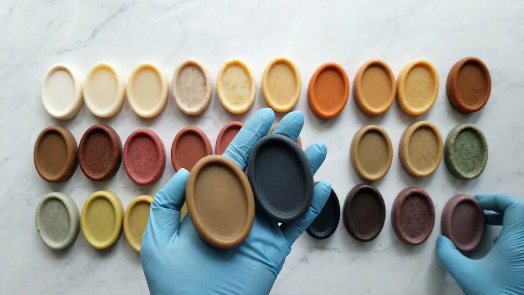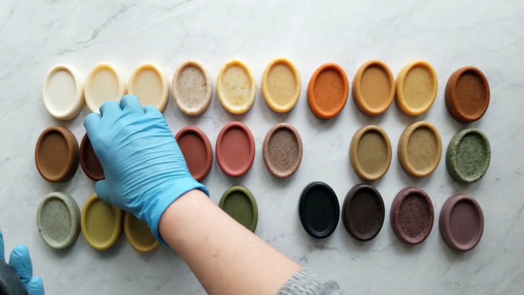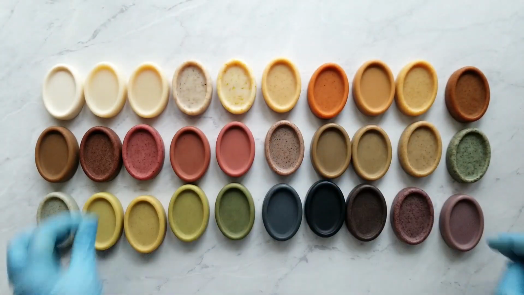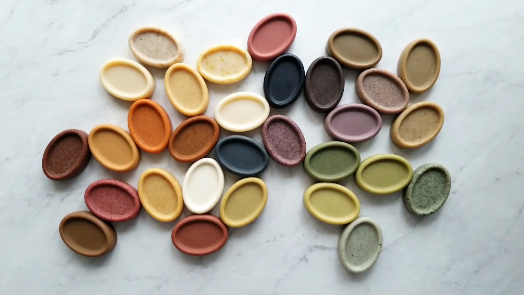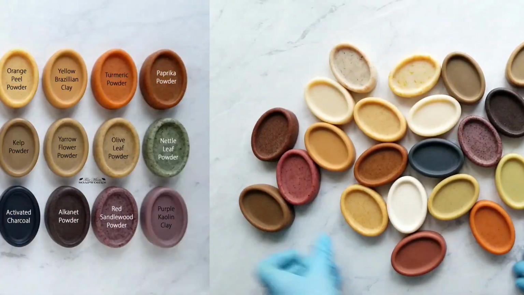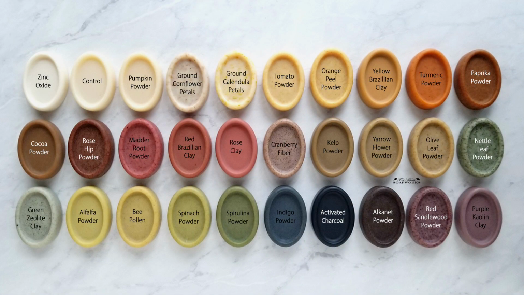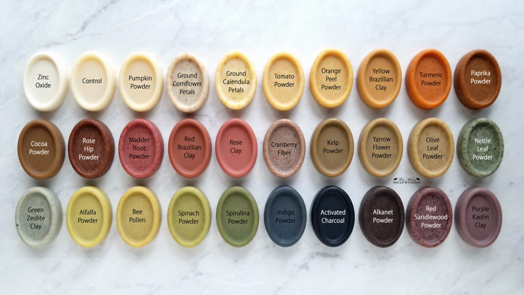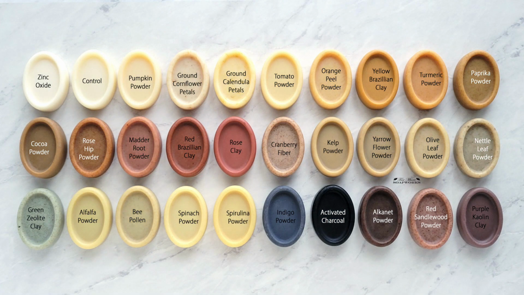My samples have been in my office and they haven't gotten much sun but a little. So let's look at these samples and see how they changed over 3 years. That will give you an idea of how they would fade in the sunlight. Here we are with the first set of samples, and now here we are with the second set of samples. That's a pretty big change, isn't it? Let's check that out again. You can see that the ones that stayed true were the clays and also the activated charcoal.